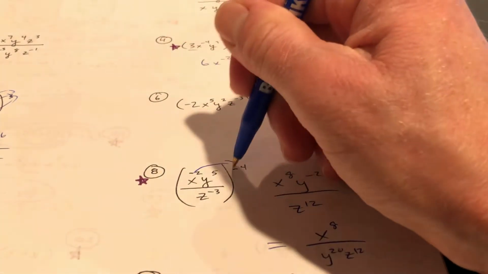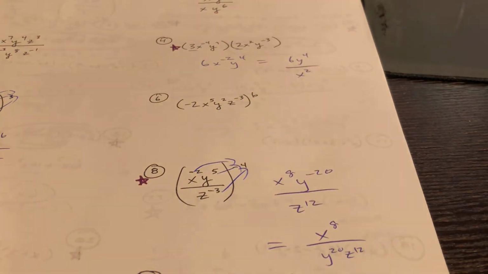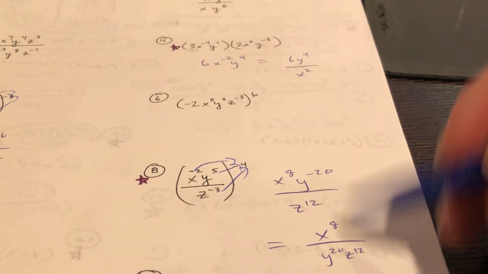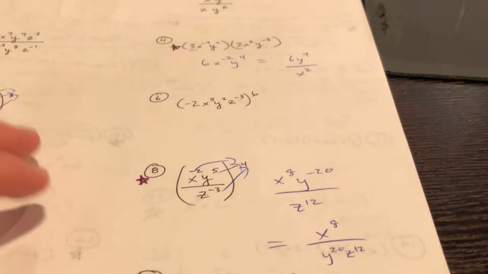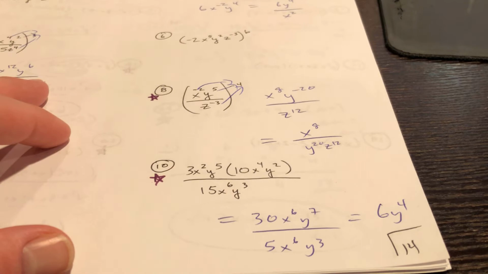Number 8, I raise everything to the negative fourth, so all these exponents are being multiplied by negative 4. Y to the negative 20 would go south. Be y to the 20th times z to the 12th down below. We've seen one like 10 a bunch.